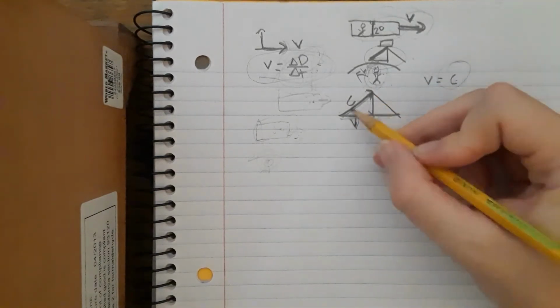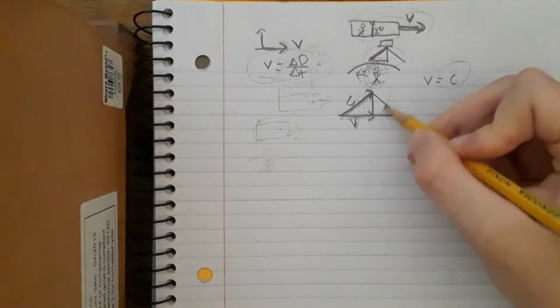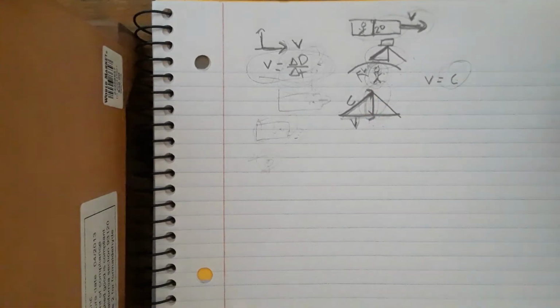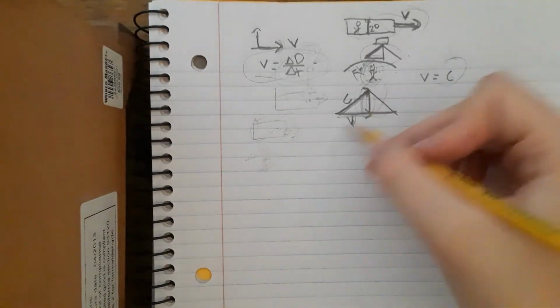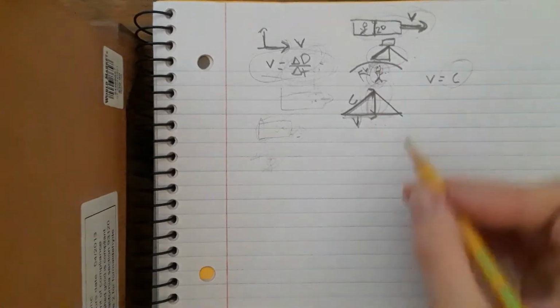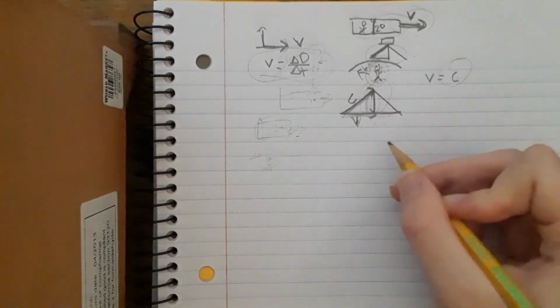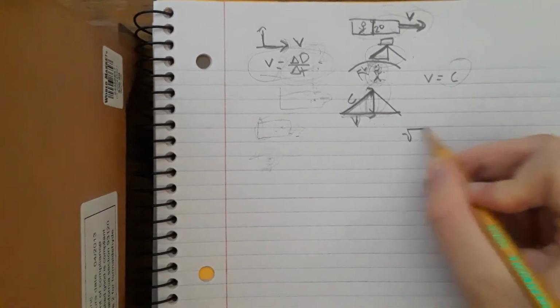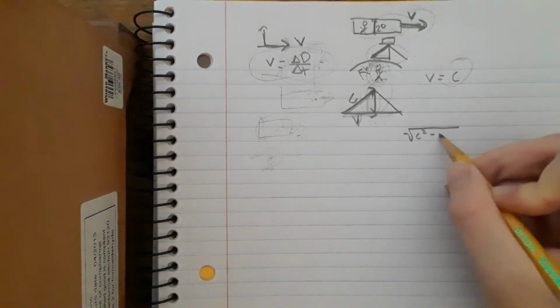Okay, now we can use the Pythagorean theorem in order to obtain the vertical component of the speed of light in this guy's reference frame. So that's going to end up being the square root of c squared minus v squared.